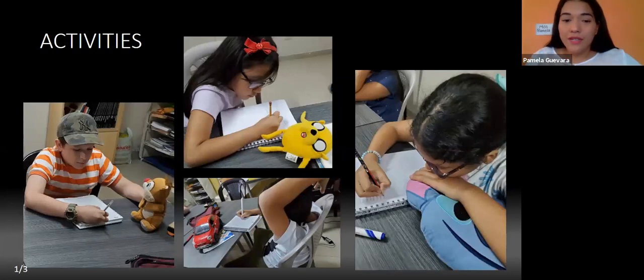This is some of the activities that we used. As you can see, in these pictures, they were describing their favorite toy. I asked them to bring their favorite toy, and one of the recommendations that I give you is that picture description shouldn't be only one picture, but it could be objects or selfies that it's our students' reality nowadays.